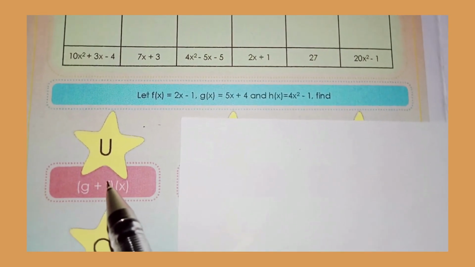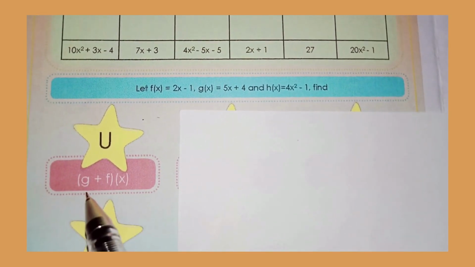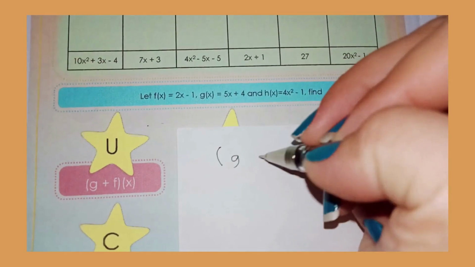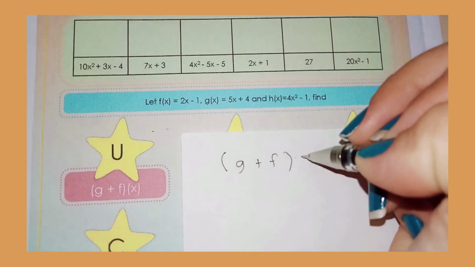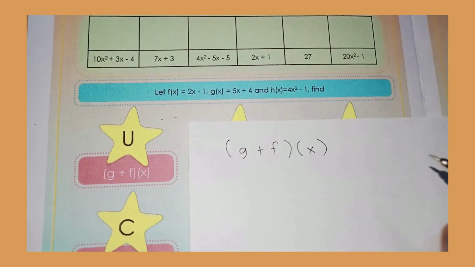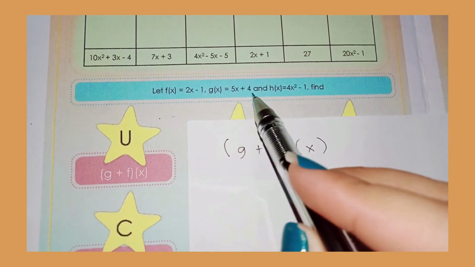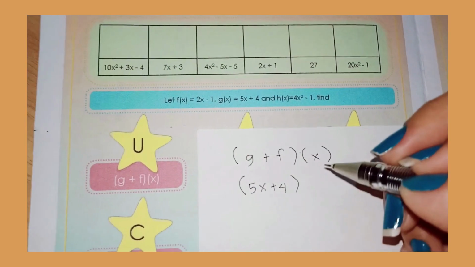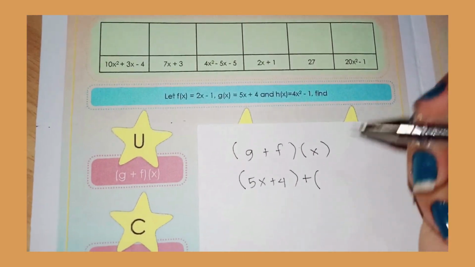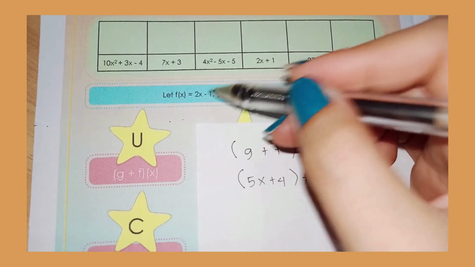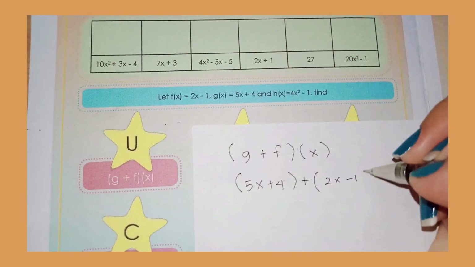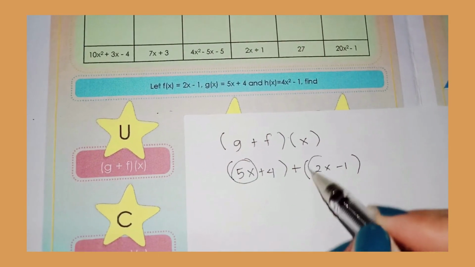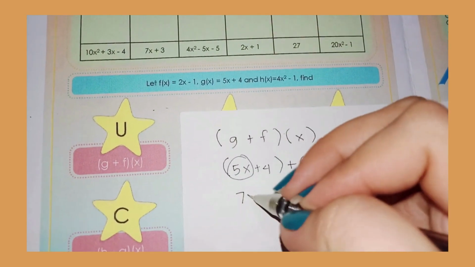So, halimbawa, gusto kong isolve si U. U is given as g plus f of x. Ano ba yung g natin? G is 5x plus 4. Then, copy the operation addition. And then, yung function f natin is 2x minus 1. Proceed tayo by combining like terms. 5x plus 2x, the answer is 7x.